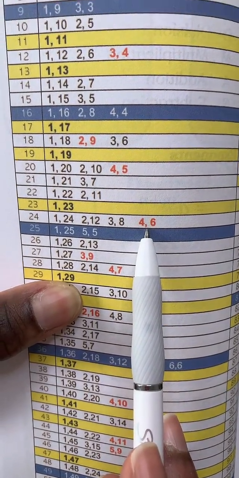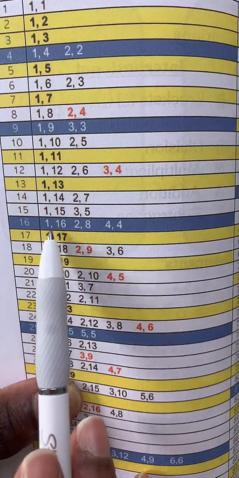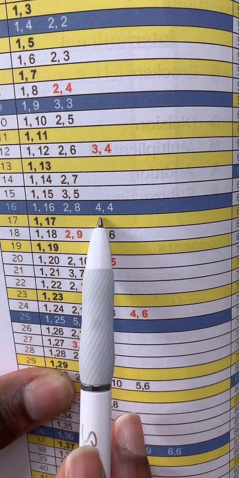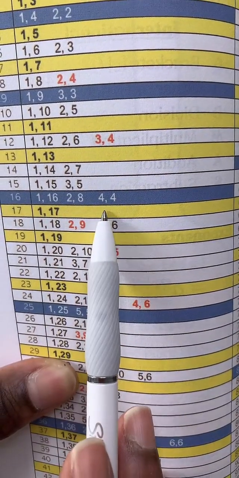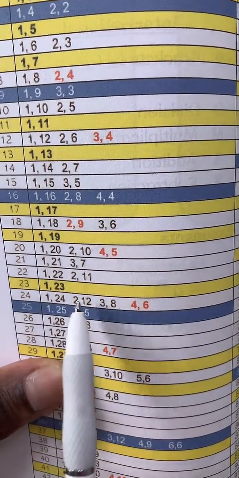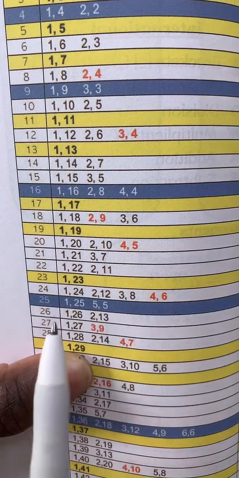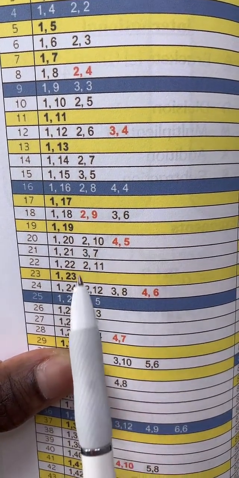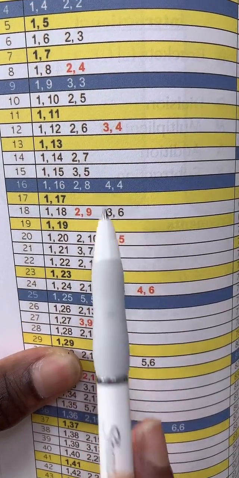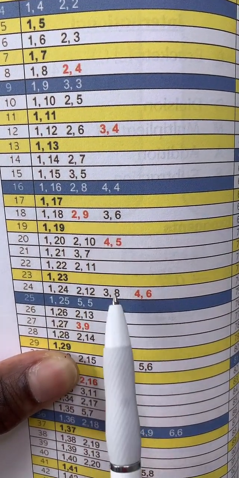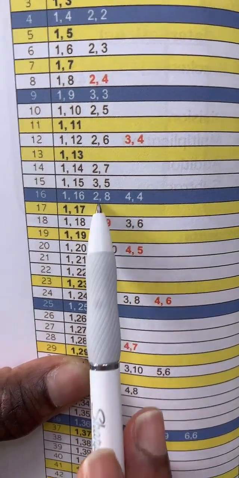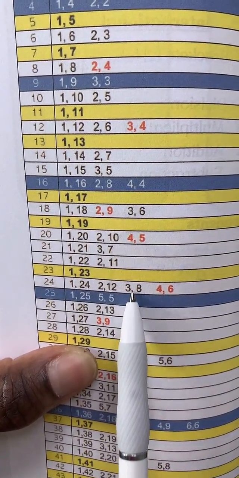Then we need the factors of 16. So for 16, we have 1 and 16, 2 and 8, and 4. So what is the greatest number that they both have in common? I know for sure they both have 1s, but that's not the greatest. They both have 2s, but they both have 8s. So 8 is going to be your greatest common factor for 16 and for 24.